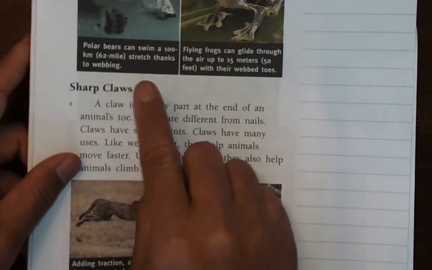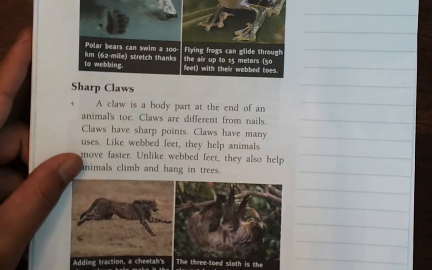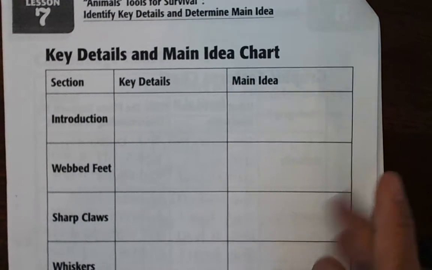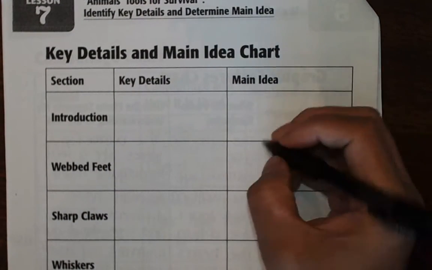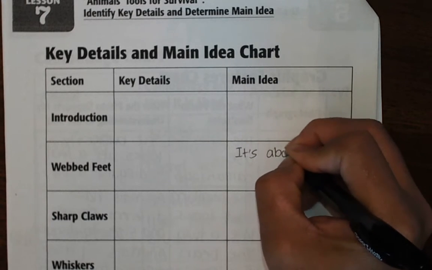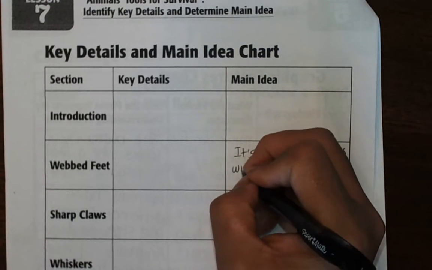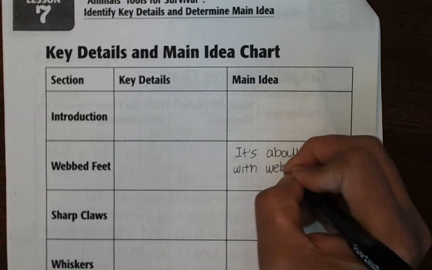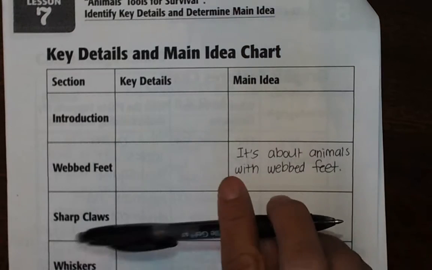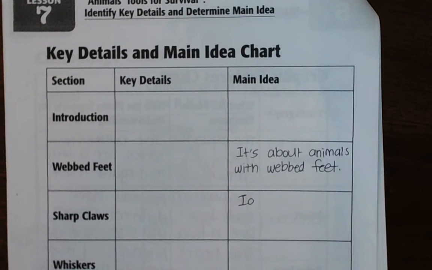So automatically, because I know that a heading or a title tells me what I'm going to read about, tells me the main idea. Right here in this section that is labeled Webbed Feet, it's about animals with webbed feet. That's the main idea. And the one that's labeled Sharp Claws, it's about animals with sharp claws, right?